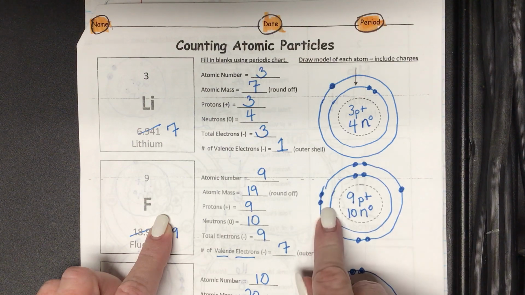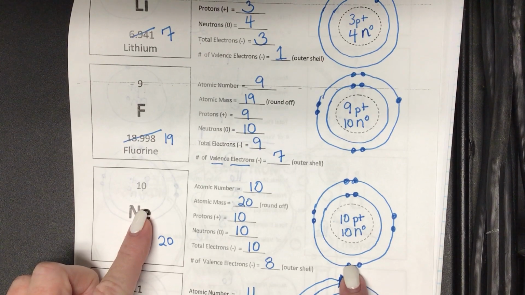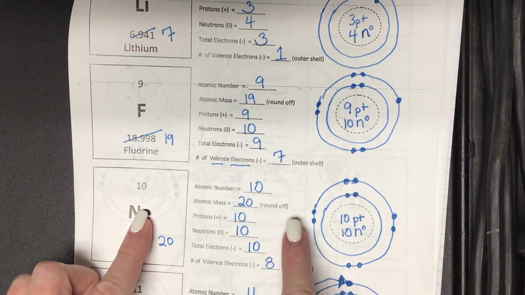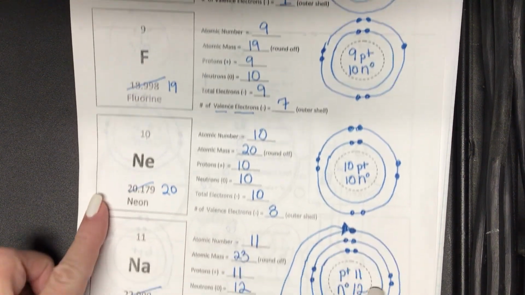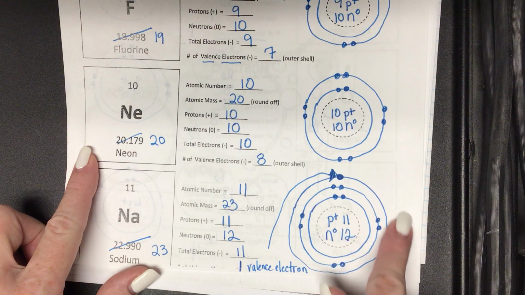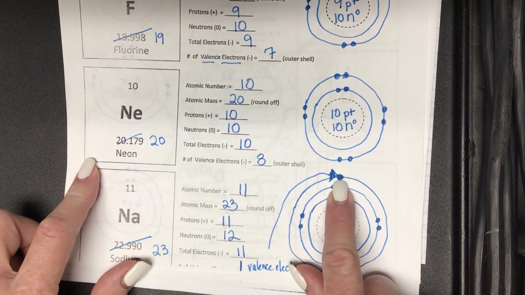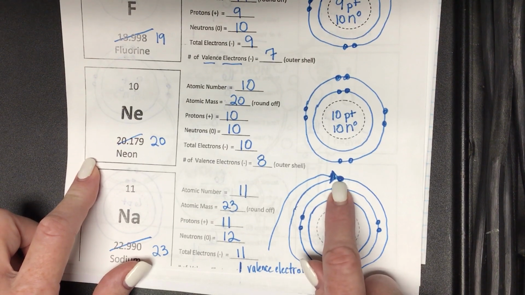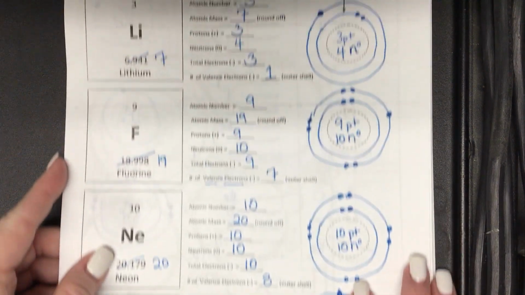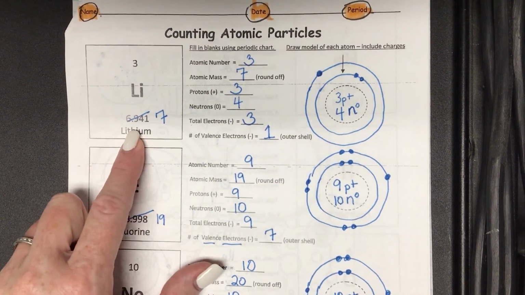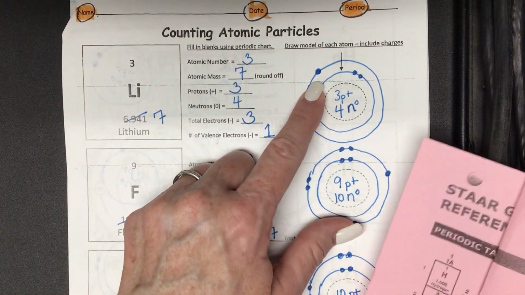7 valence electrons, right? And then we had neon that had, you have to count the ones on the outer orbital. Neon had 2, 4, 6, 8, right? And then we have to look at the outer orbital or energy level. How many does sodium have, guys? How many? 1. Great, okay, it has 1. Okay, now we're gonna go to lithium. All right, if you find lithium, lithium has 1 valence electron.